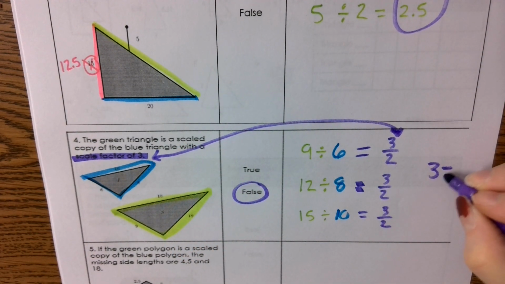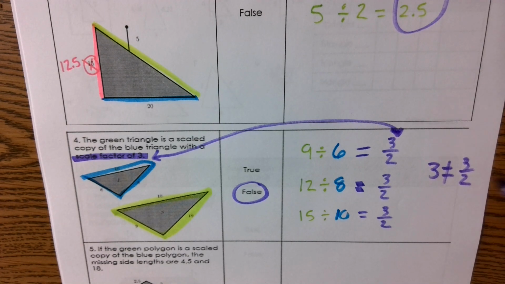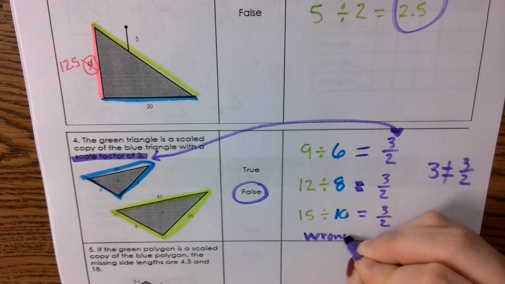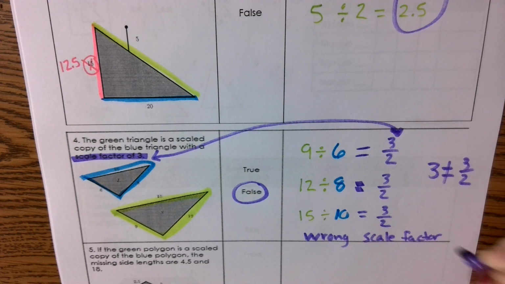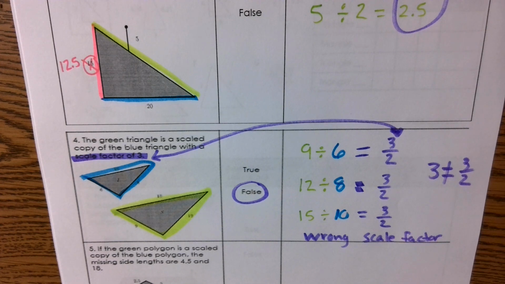Okay? 3 is not equal to 3/2. So even though it is a scale copy, they're saying it's a scale copy with the wrong scale factor. Okay? So write that down. Wrong scale factor. That's the only reason why it became false, because the scale factor was not what they said it was going to be.